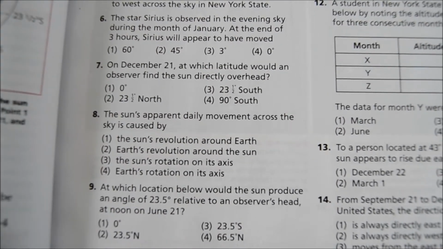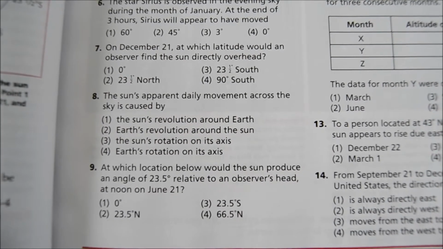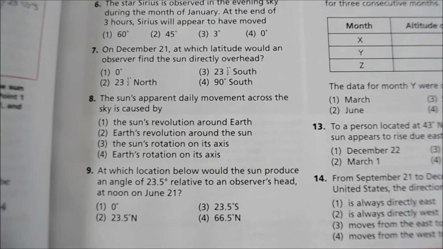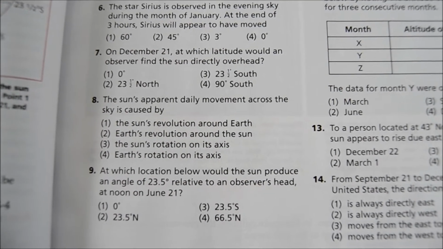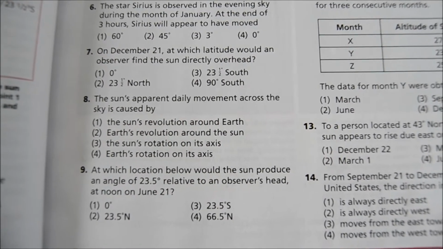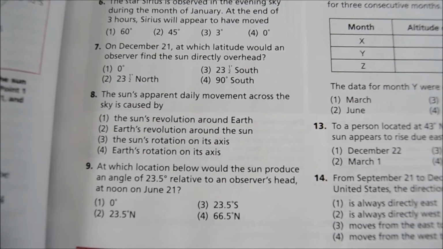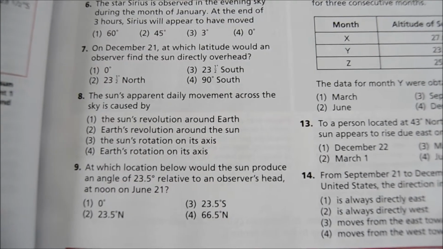Number 8. The sun's apparent daily movement across the sky is caused by, once again, the sun appears to move or revolve around us because we're rotating. So number 4, Earth's rotation on its axis. Now, number 9 does not have a correct answer on that. We need to talk about that one.